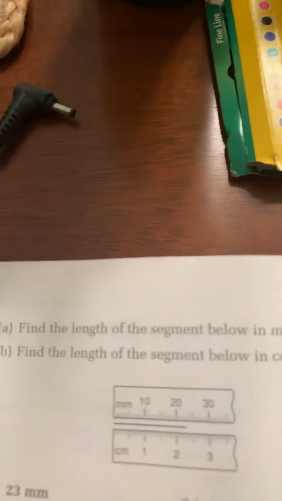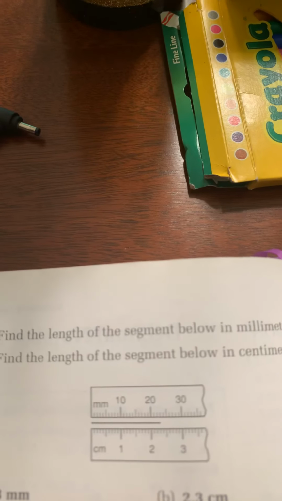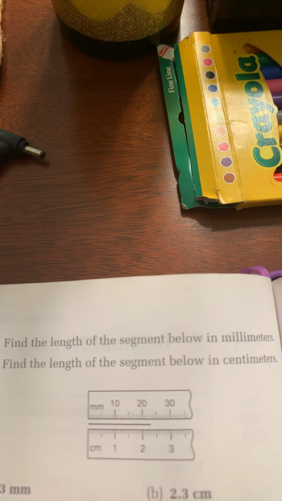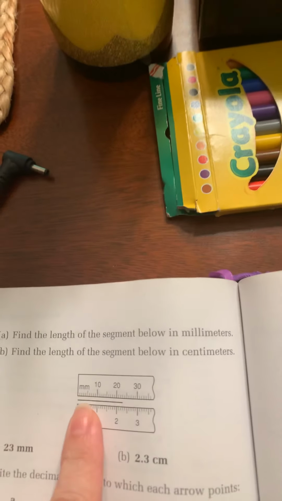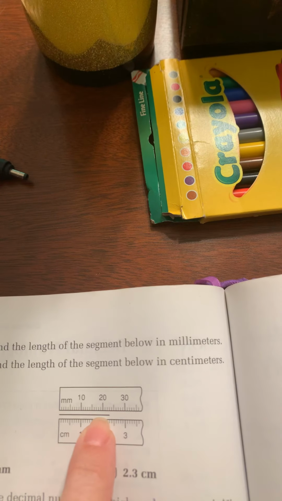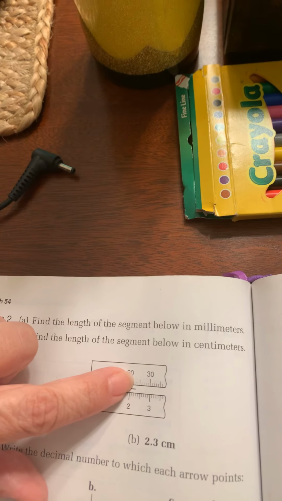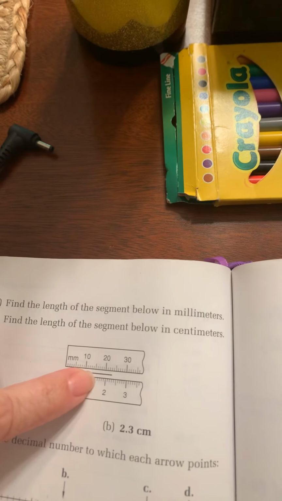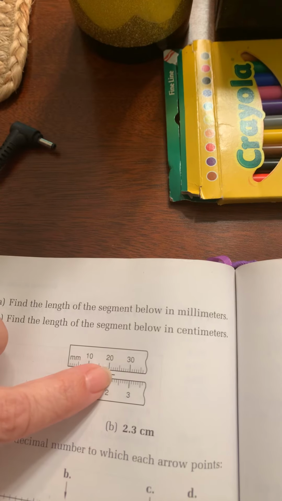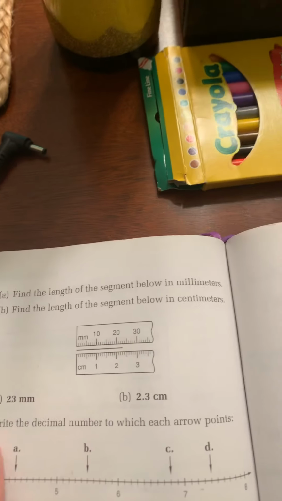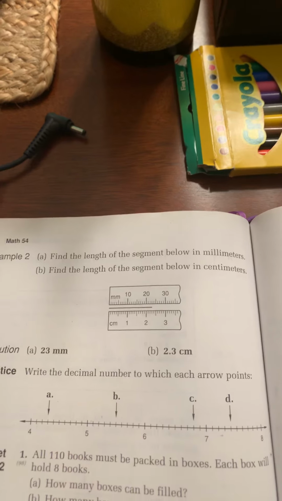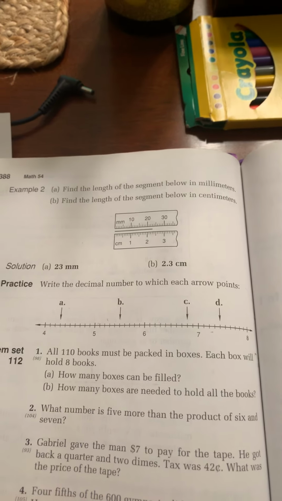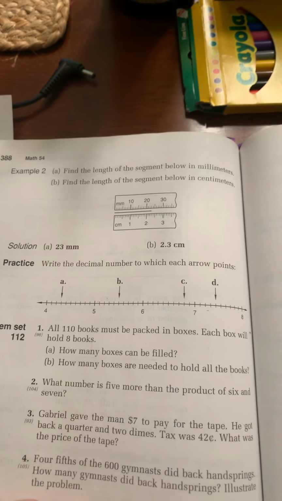And then here is example 2. Find the length of the segment below in millimeters, and then find it in centimeters. Here you would look and you see it is 21, 22, 23 millimeters, or 2 3/10 centimeters. And so of course it has your 2 answers there. And then on the practice, write the decimal number to which each arrow points.